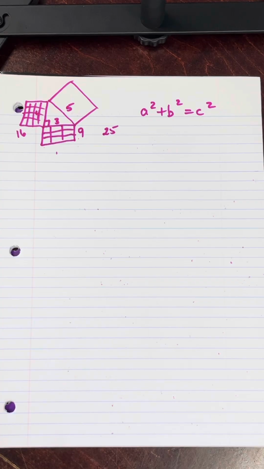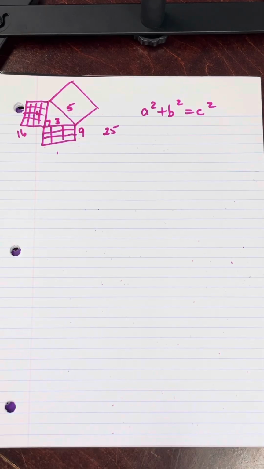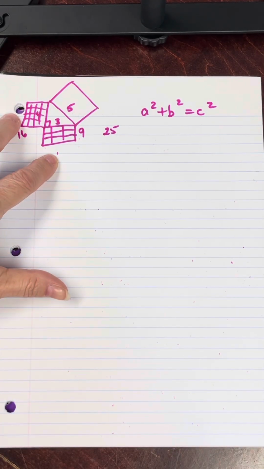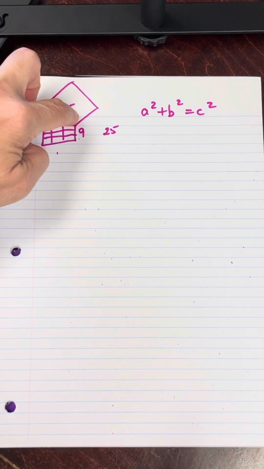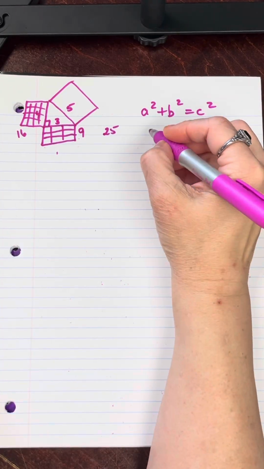If you have a right triangle, when you square your two sides, it will equal, making it an equality. But what happens when the sum of the two sides is greater than the hypotenuse side? You will have an acute triangle.